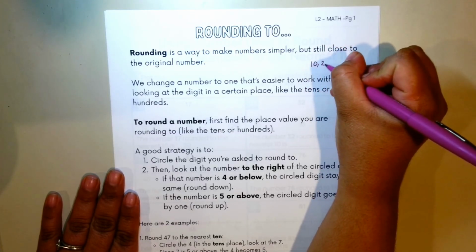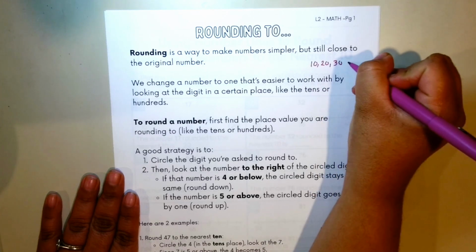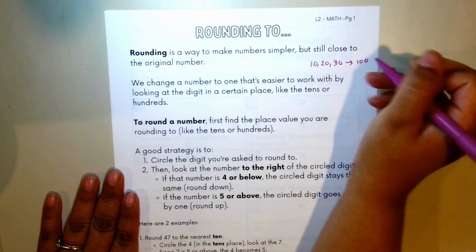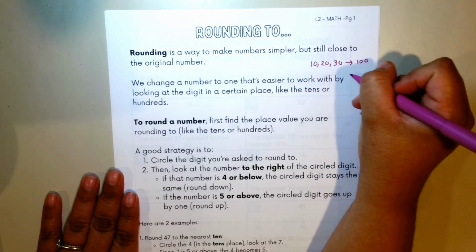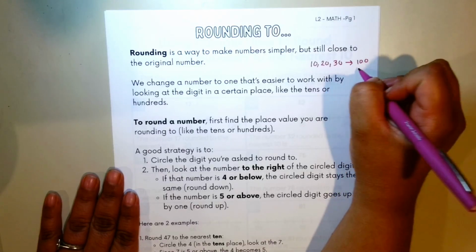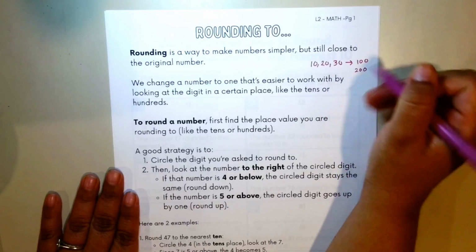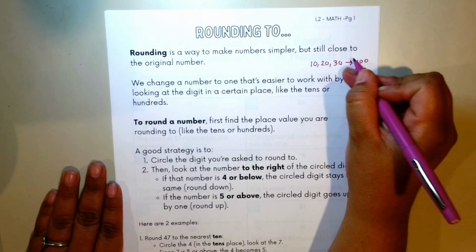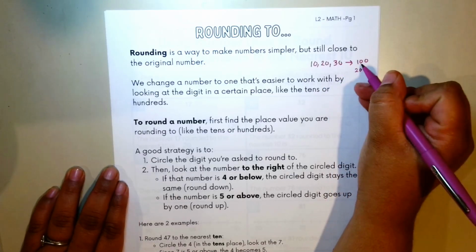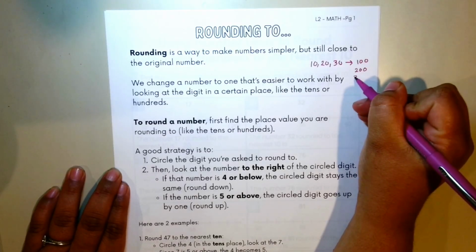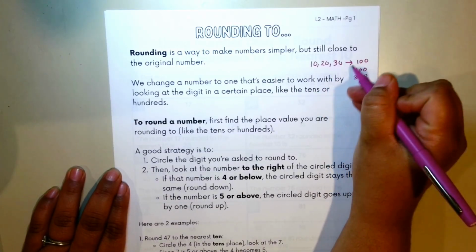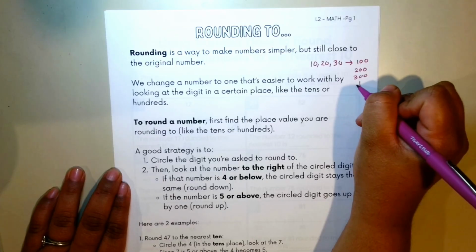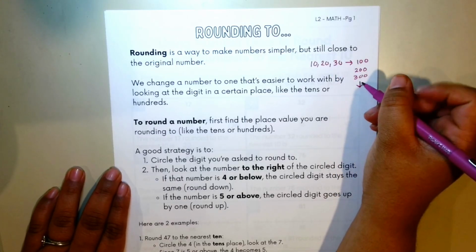So 10, 20, 30, 40, all the way to 100. And then from 100, we count by hundreds. So you could go to 200. These are other tens, the hundreds, because they're also a group of tens. So 100, 200, 300. See how they all end in zeros? Because these are easier numbers to work with.